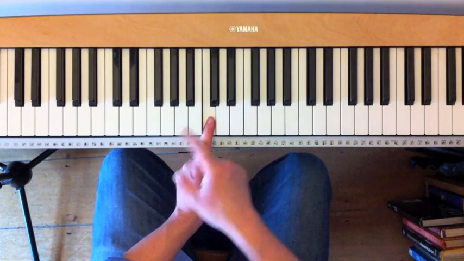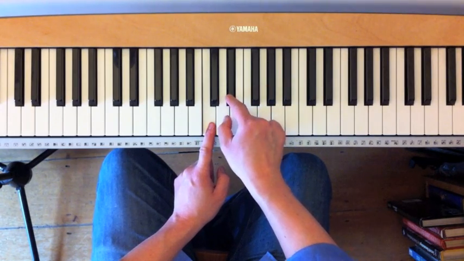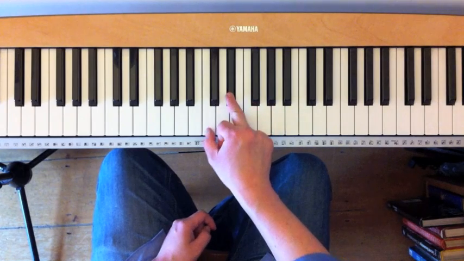But now look at this. If we go up the minor scale, 1, 2, 3, C to E flat, that's still a third, but it's a minor third.